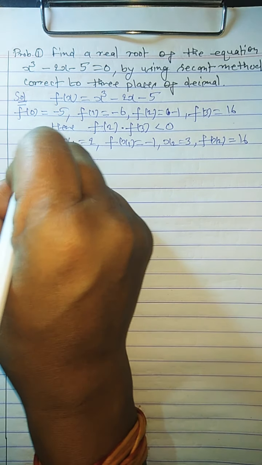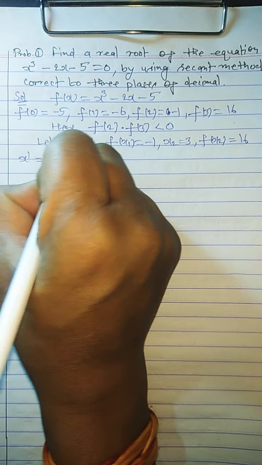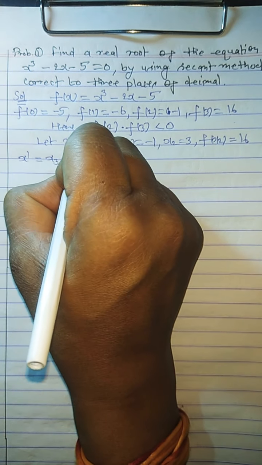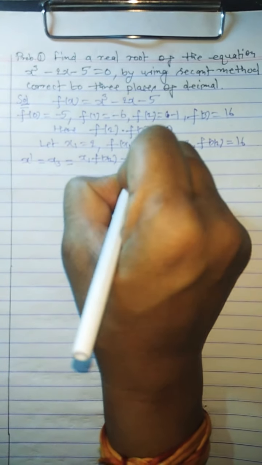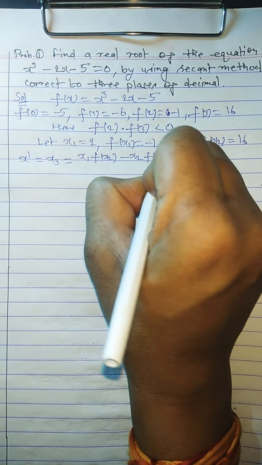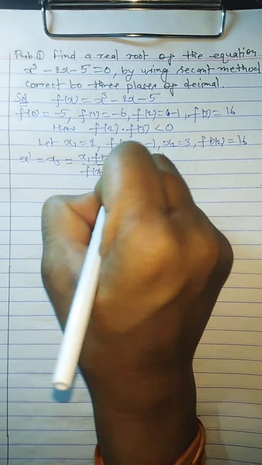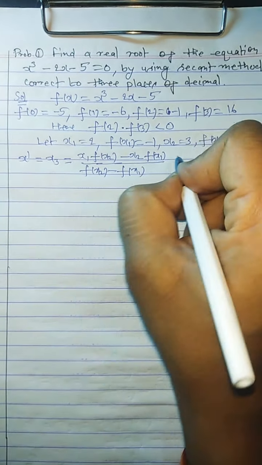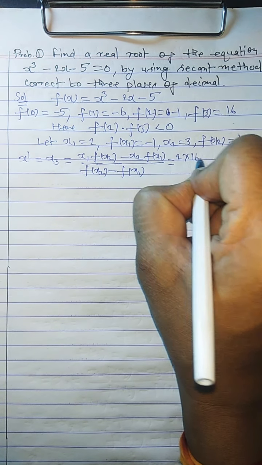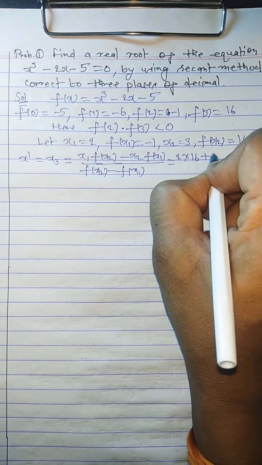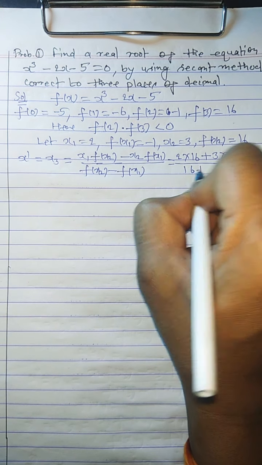The formula, suppose it is x3, is x1 f(x2) minus x2 f(x1) upon f(x2) minus f(x1), that is 2 into 16 plus 3 into 1 upon 16 plus 1.